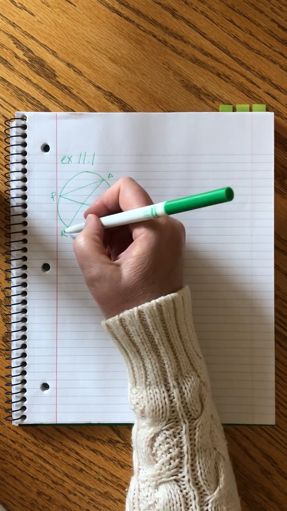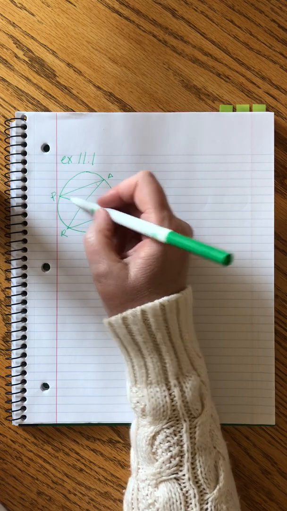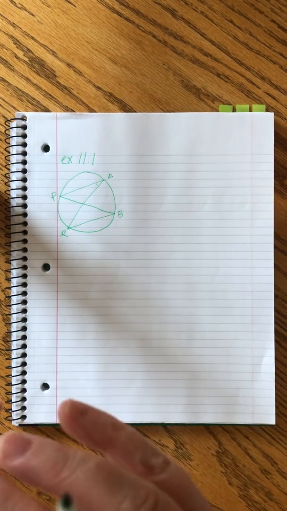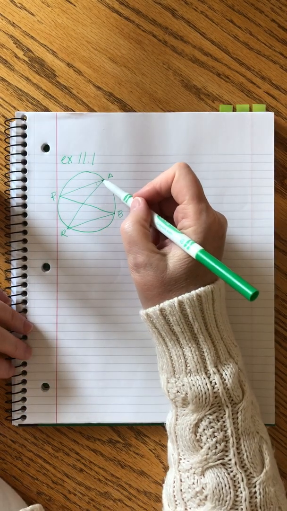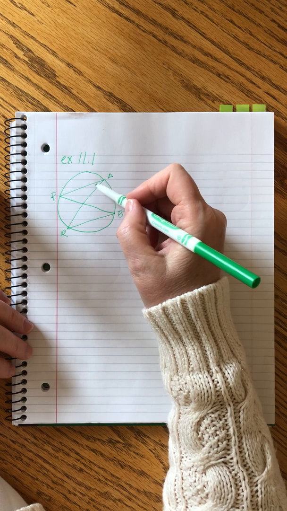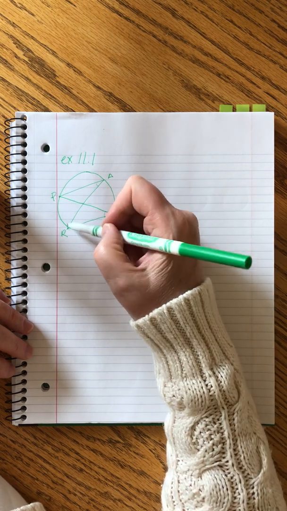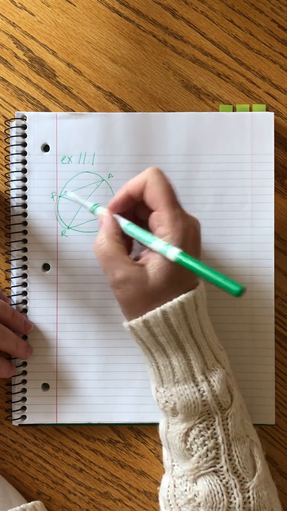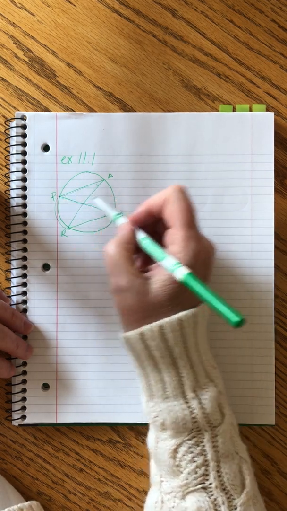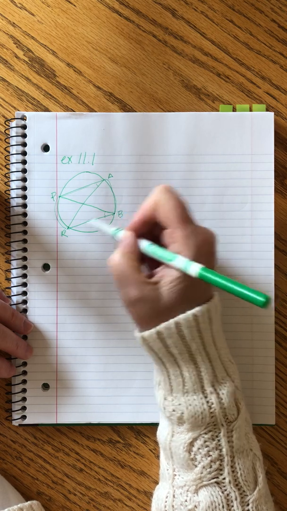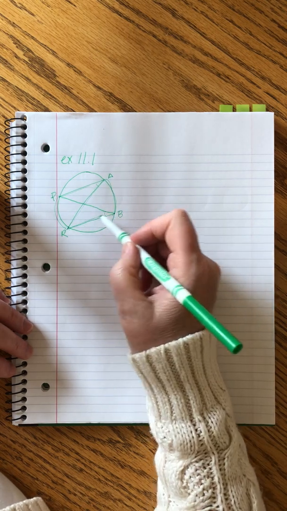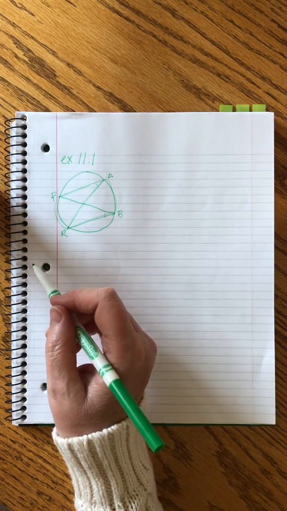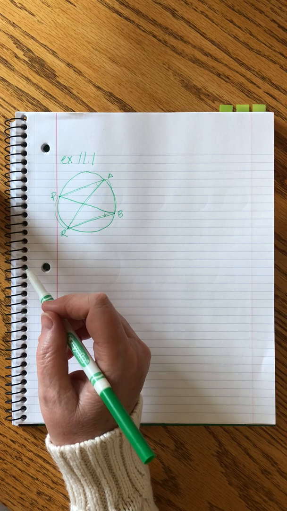B is an inscribed angle. P is an inscribed angle. And R is an inscribed angle. And they do that overlapping thing, right? Where A and B look different, but they both have the same intercepted arc. So A and B must be the same. Same thing for P and R. P makes this intercepted arc, and R hits the very same points. So P and R must be the same size. I'm just thinking about this and getting it all straight in my head.